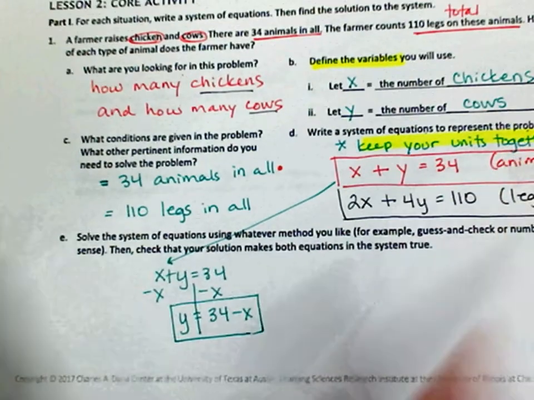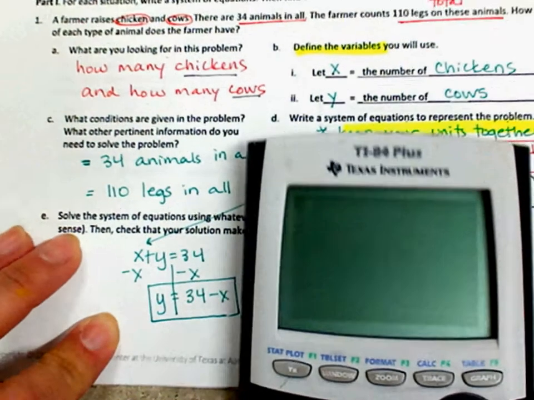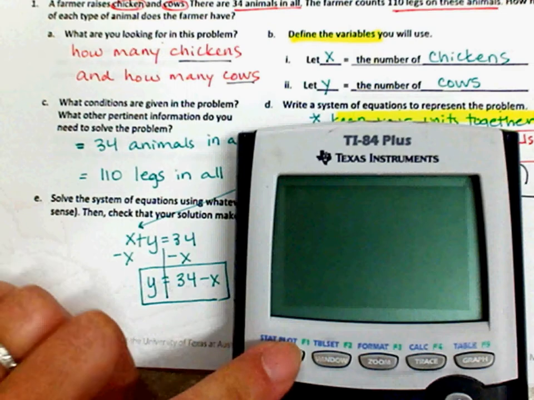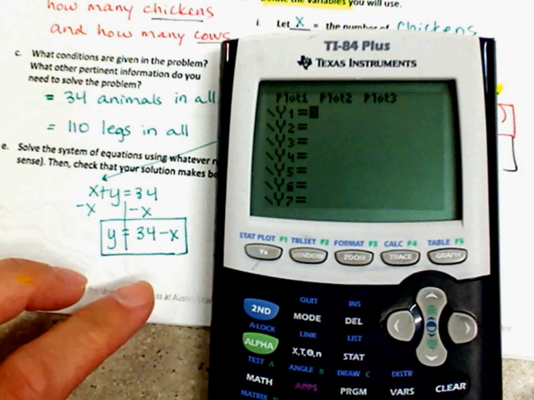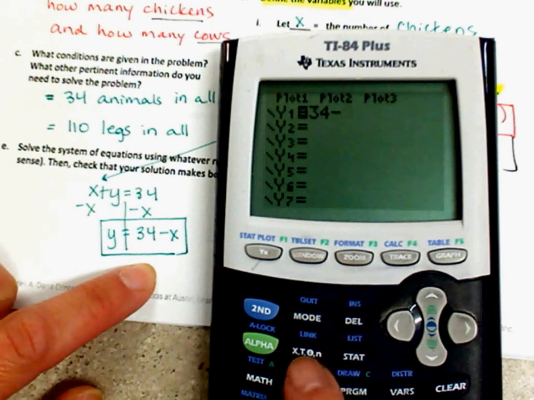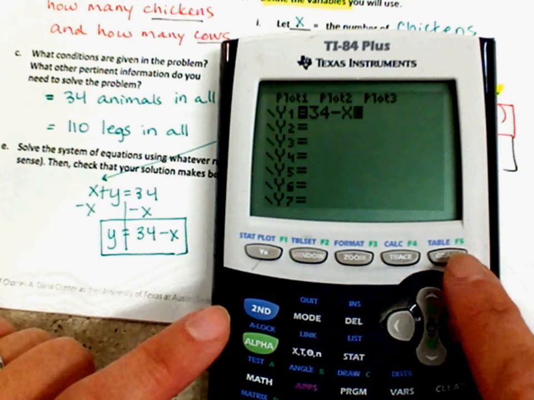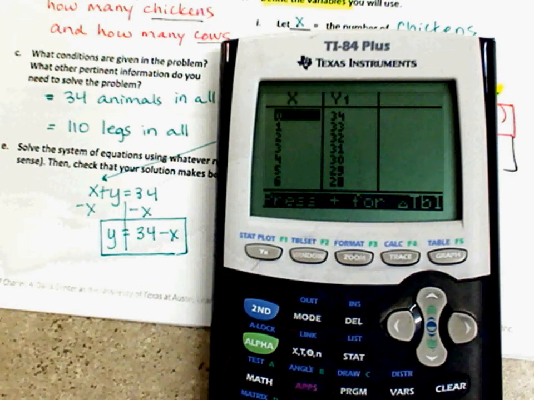Turn it on. Go to y equals. See that y equals? Make sure it's here. Next part: 34 minus, here's your x, right here. x. Okay? See that table? Second table. Notice, you have all those numbers. So let me write you the steps.